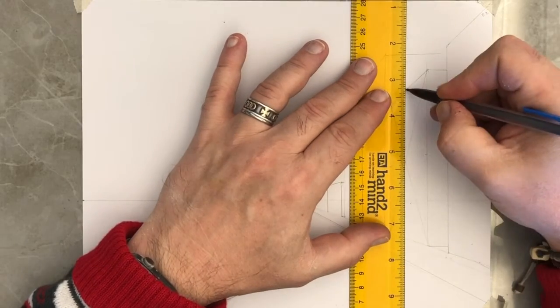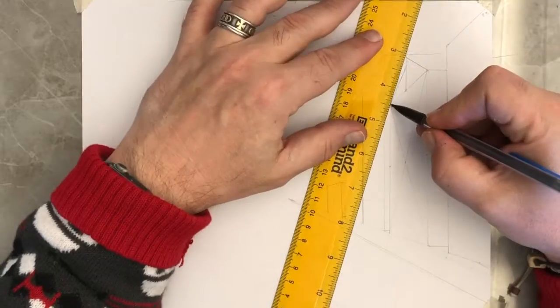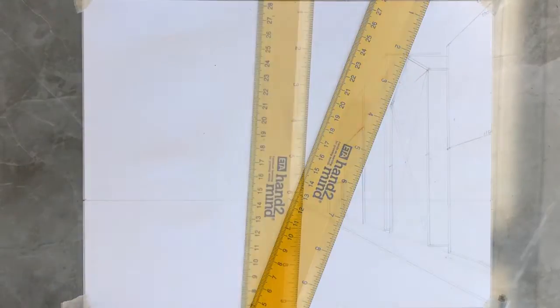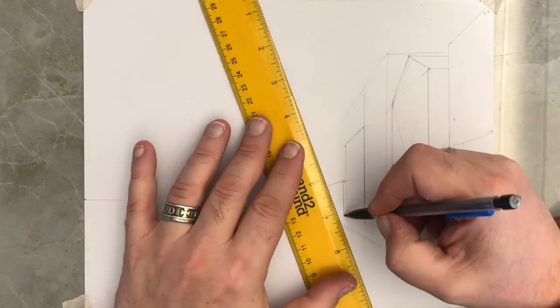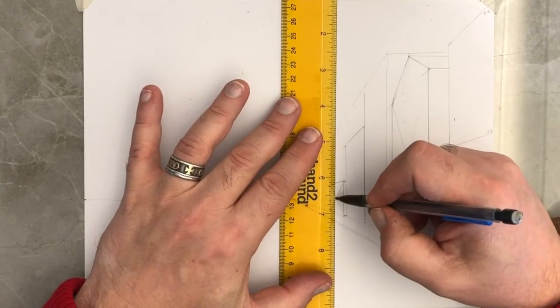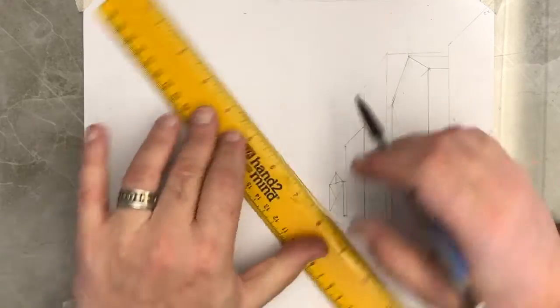Next, I'm finding the center of this box, and I'm going to put a peaked roof on this building. I hope you remember that to find the center of any rectangle, whether it's straight at you or in perspective, you make an X from corner to corner. And then I can adjust that straight up and make a peaked roof fairly easily.